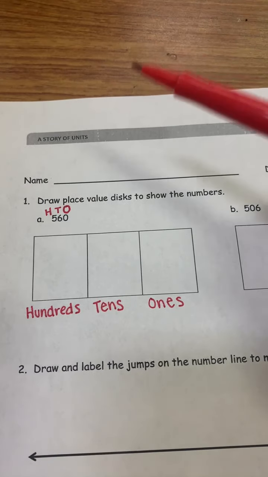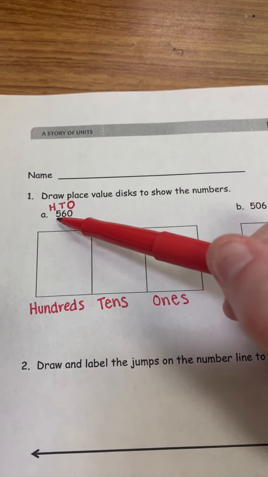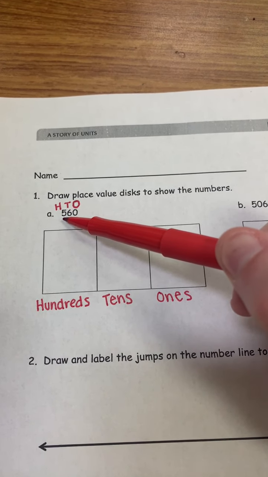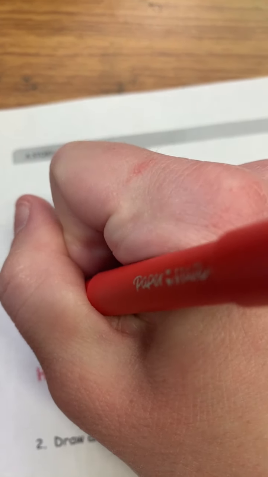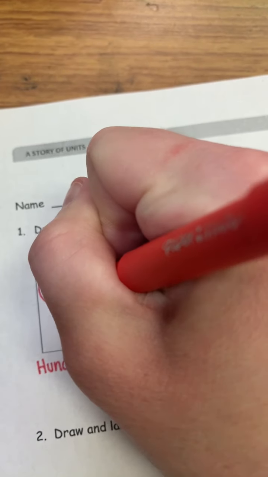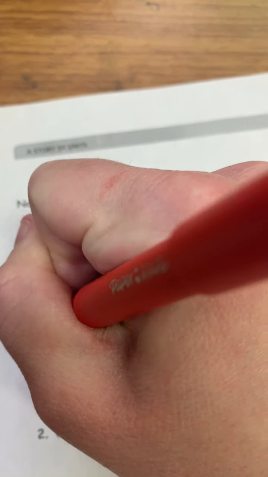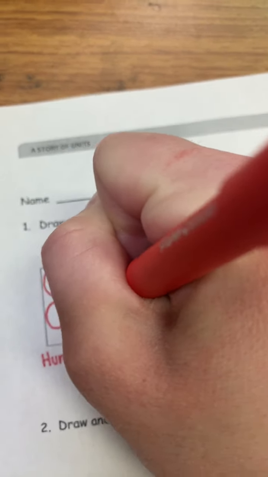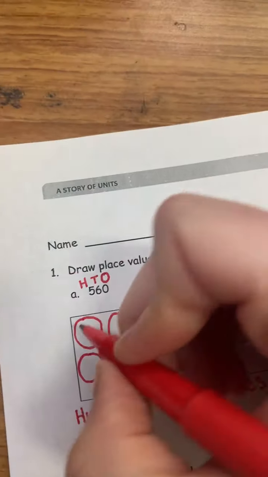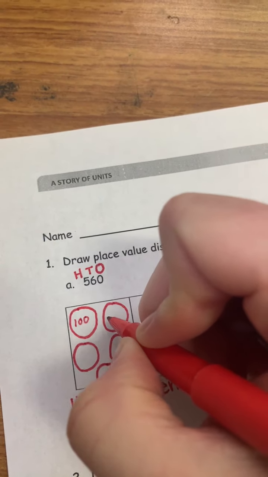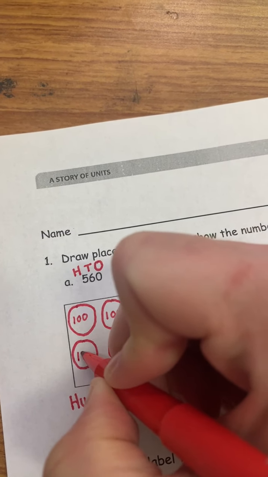So let's start with our hundreds place. So in our hundreds place, we have 5. So we're going to draw our discs. So we're going to draw 1, 2, 3, 4, 5. And then we're going to write 100 in each.